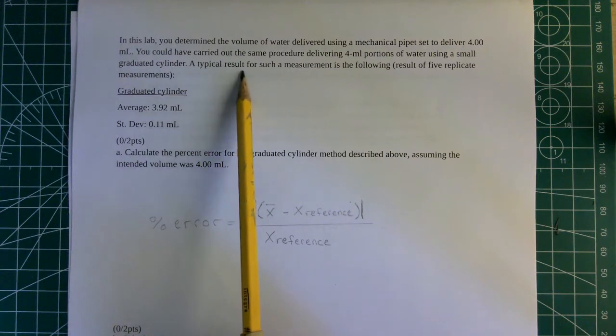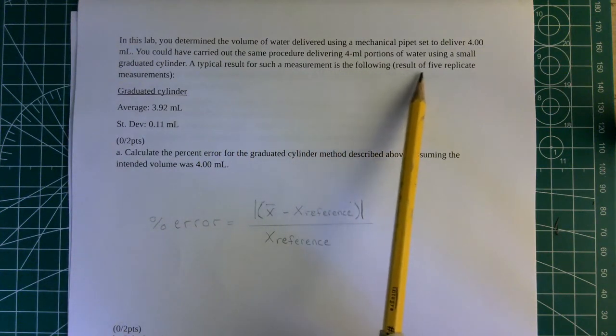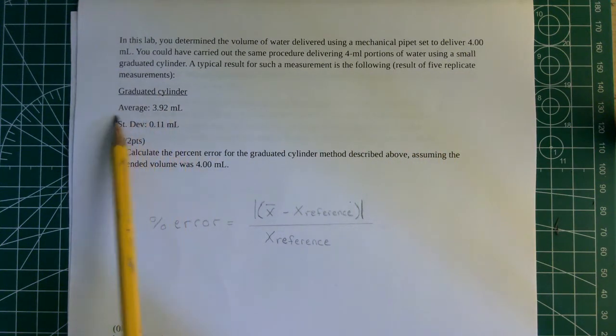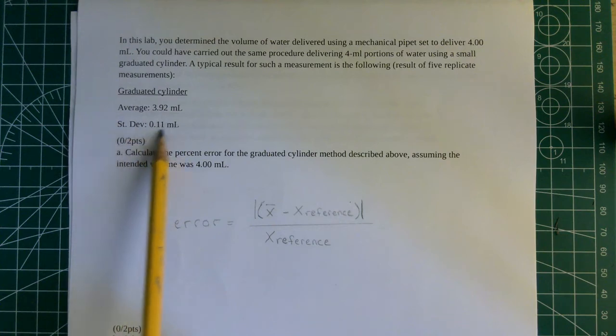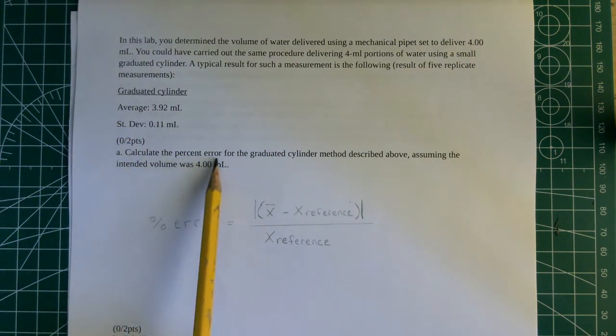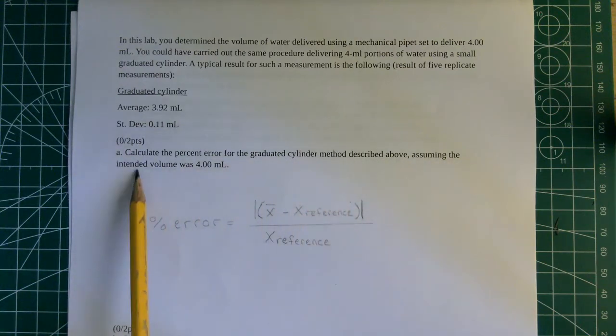A typical result for such a measurement is the following results of 5 replicate measurements. So this is the average we would have gotten using the graduated cylinder, and here's the standard deviation we could have seen. Calculate the percent error for the graduated cylinder method described above, assuming the intended volume was 4 milliliters.